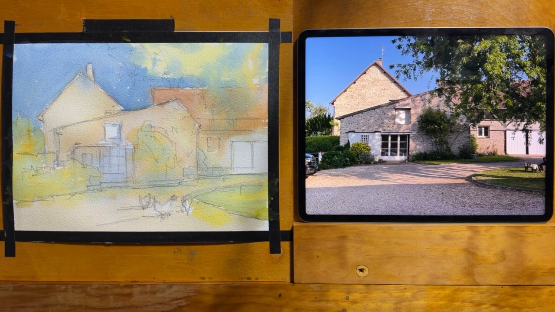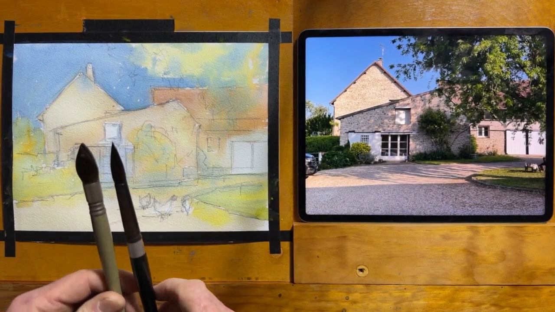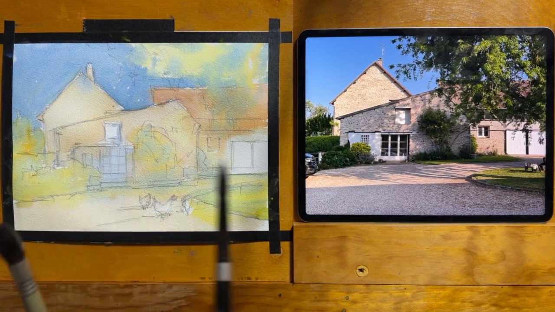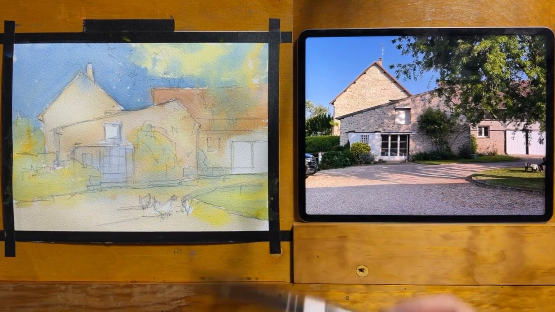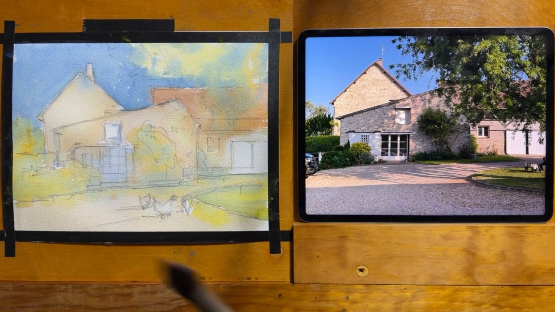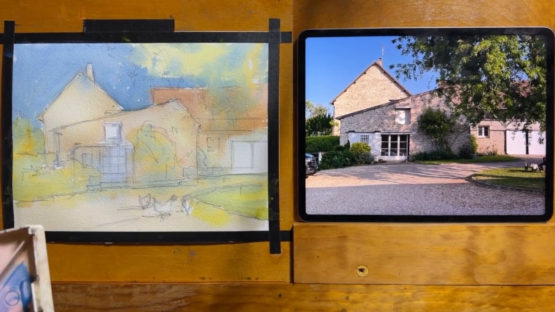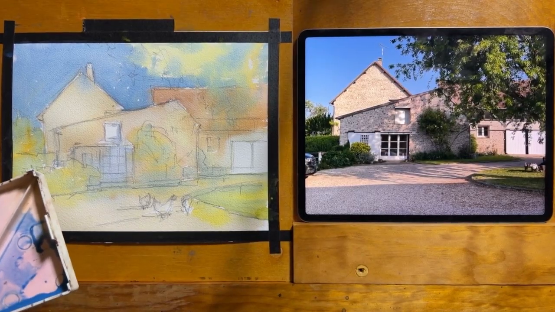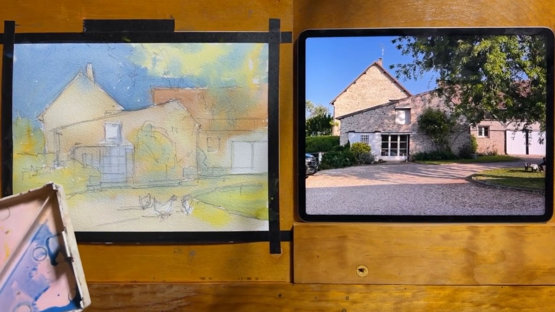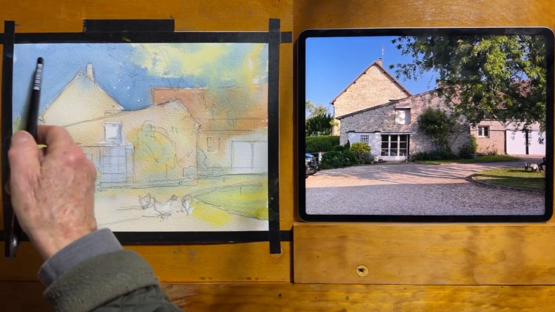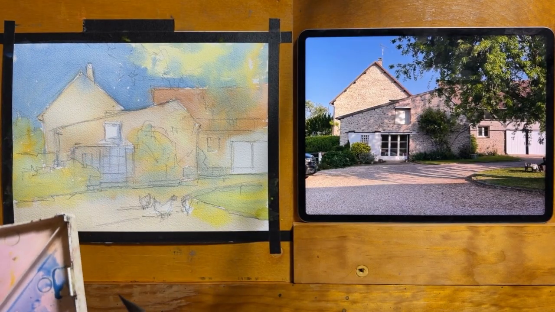When you wet it, you can see it is pointier, and it'll let me do smaller marks. This one just holds a lot of water and paint, so that's why I like it for the early stages. Now, what are our medium colors? Probably could have gone darker with that sky, but we'll see.